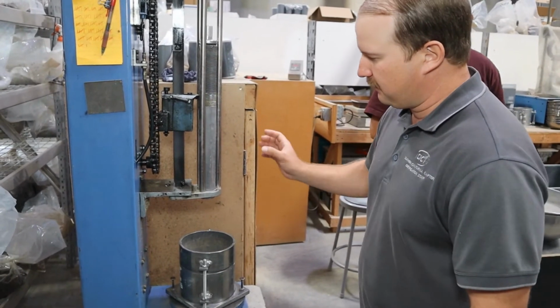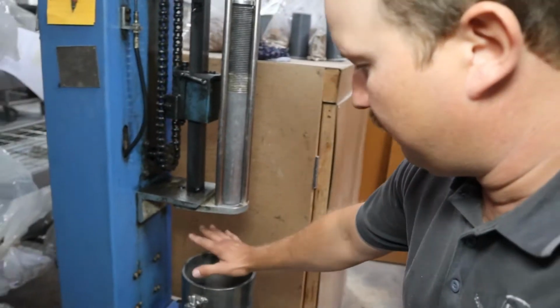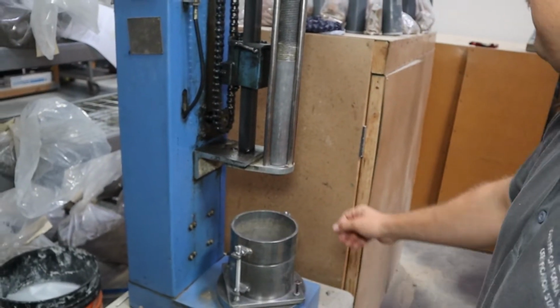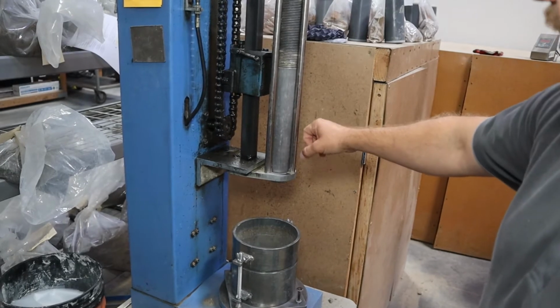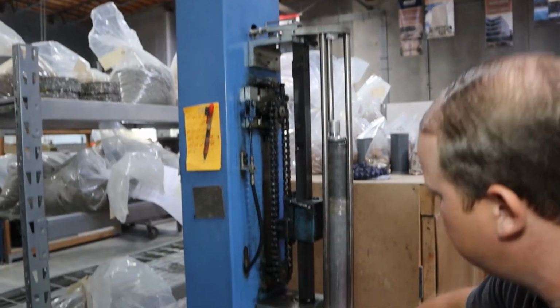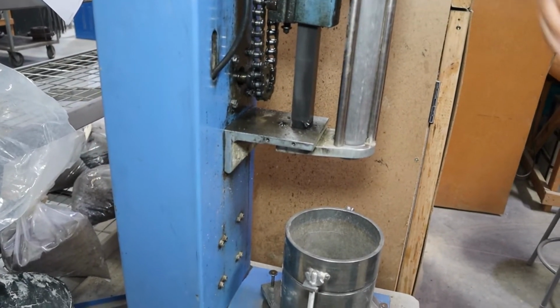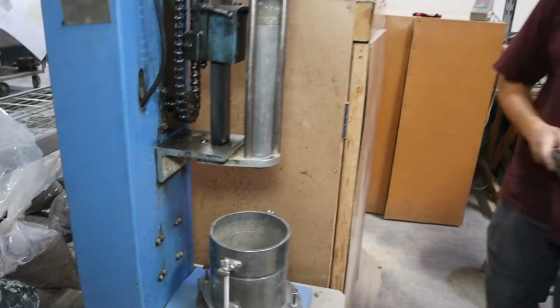Aggregate bases are done with the Type C method, and what that consists of is filling this mold in 5 layers, and then we're going to drop a 10-pound hammer on it. It's going to spread around all the way around here across the surface of the mold. Drop the 10-pound hammer from 18 inches high 56 times. Marcelo?